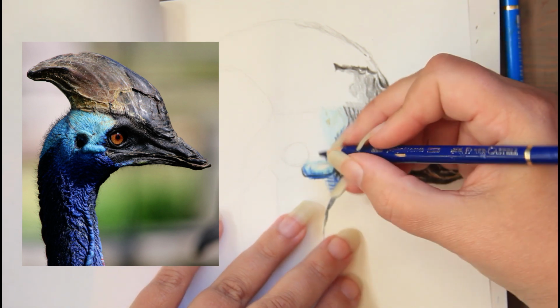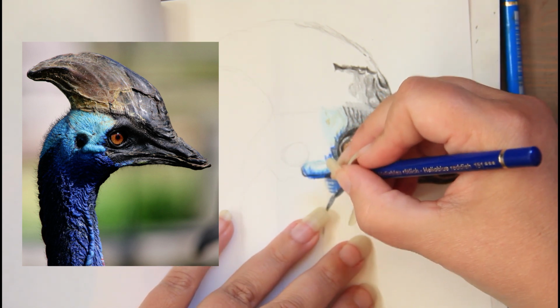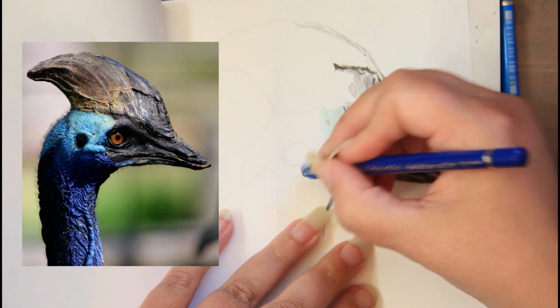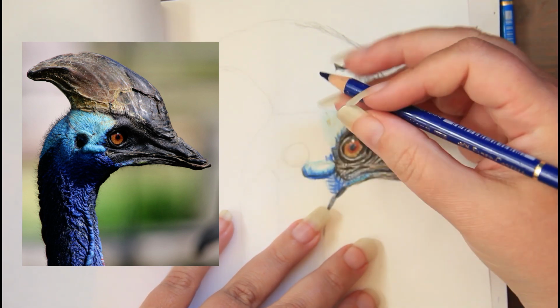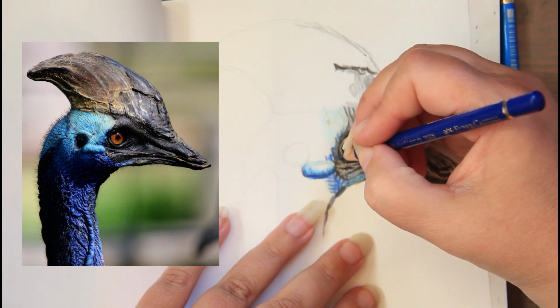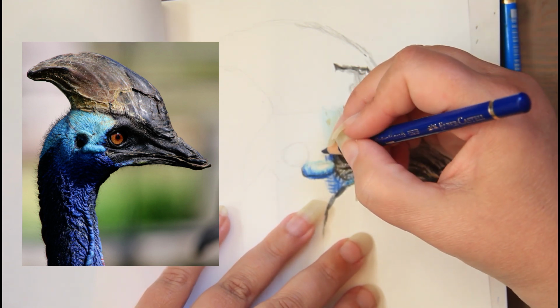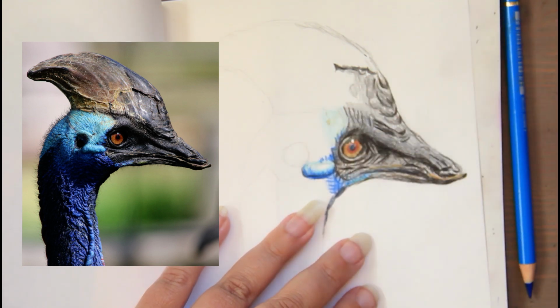I mean, don't get me wrong, I love an ostrich because their feathers and it looks like their eyelashes and all their stuff is just absolutely wild and it cracks me up. But this bird just screams dinosaur to me. So that's what I'm going with.